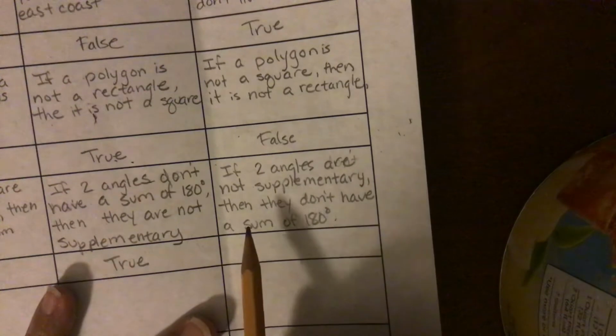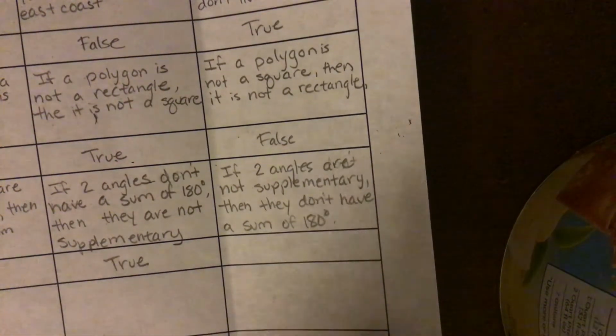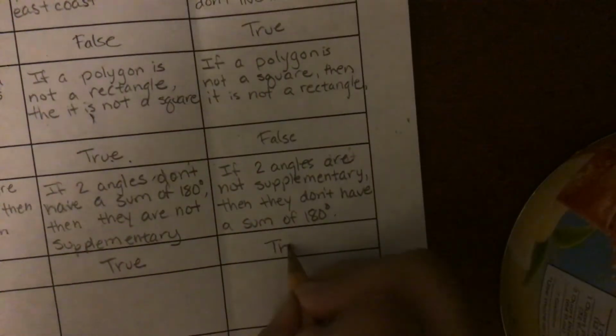So if they're not supplementary, then we can't say that they have 180 degrees. So this one will also be true.